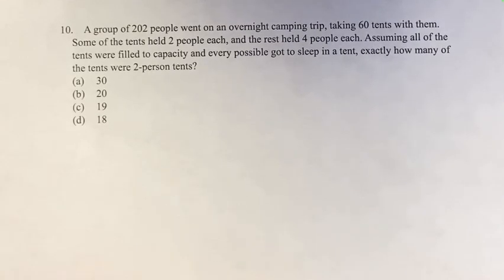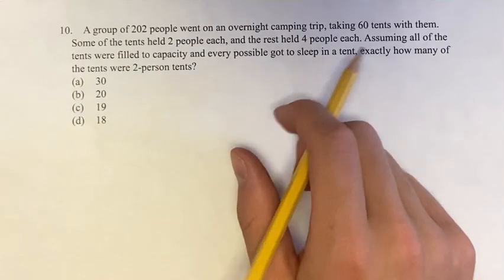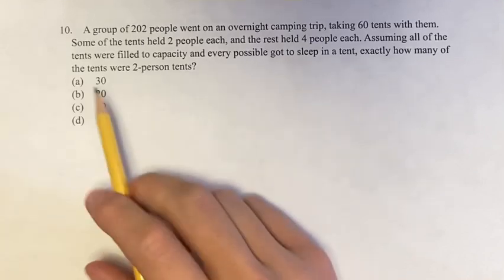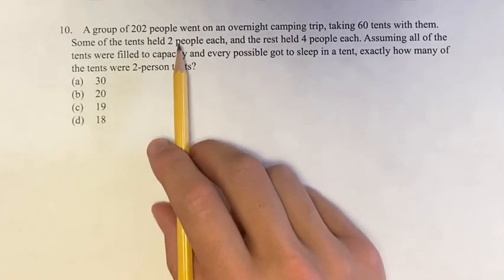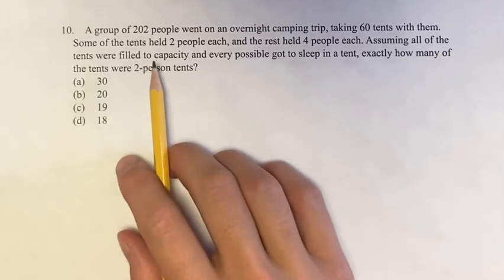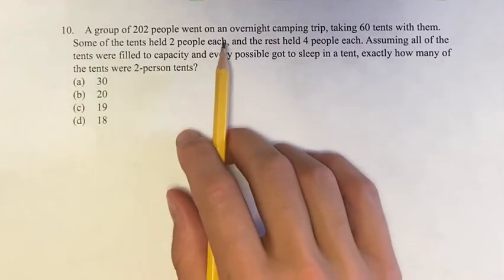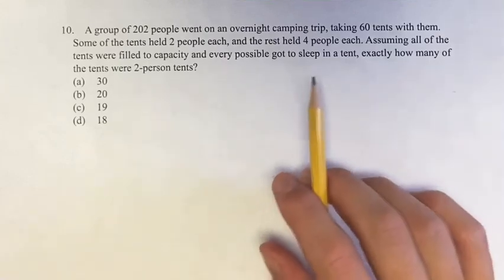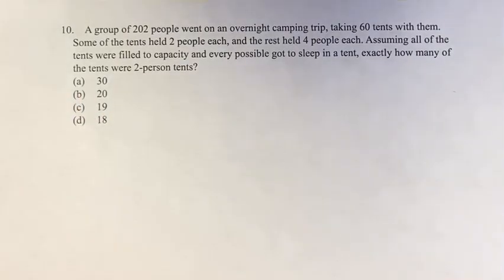In this problem, we're told that we have a group of 202 people who went on an overnight camping trip and they took 60 tents with them. Some of the tents held 2 people each and the rest of the tents hold 4 people each. Assuming all the tents were filled to capacity and every person got to sleep in a tent, exactly how many of the tents were 2-person tents?